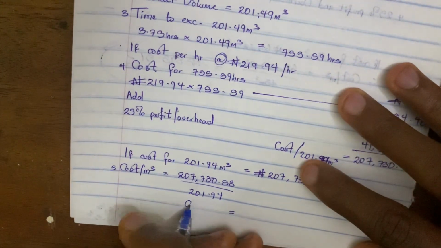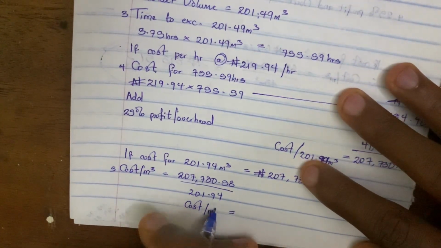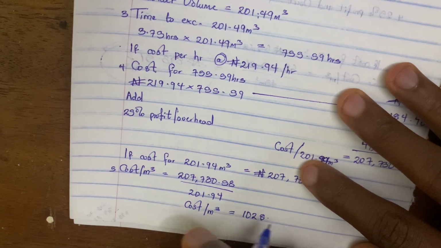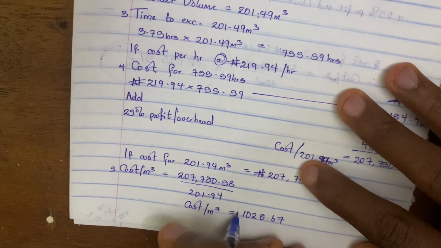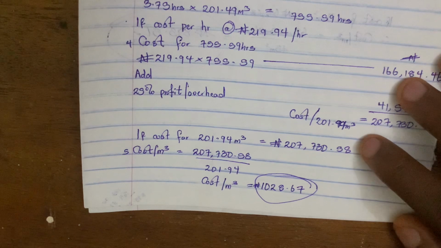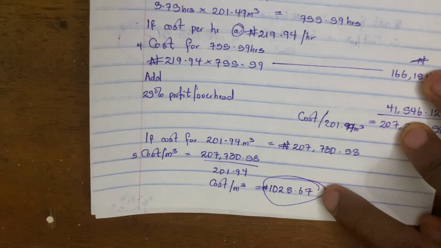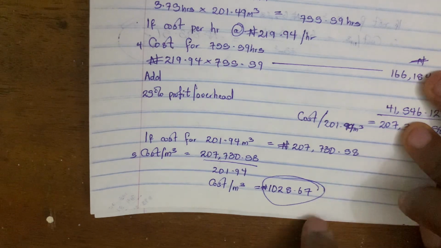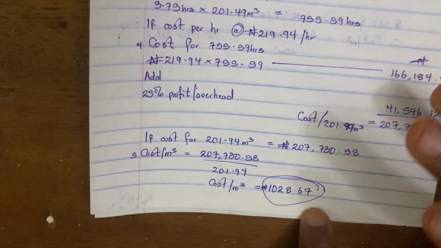So our cost per meter cube will now be equal to 1,028.67 naira. So this is the cost for excavating 1 meter cube when it is in stages.